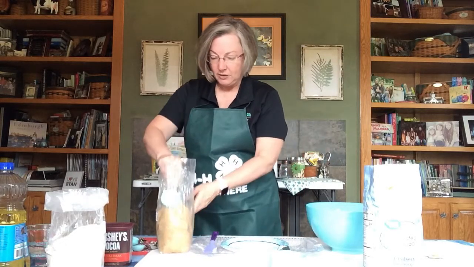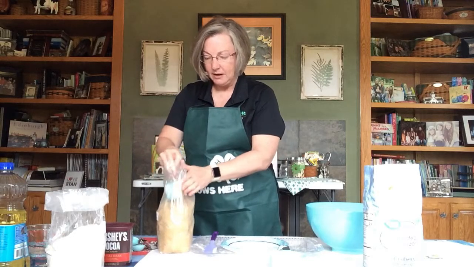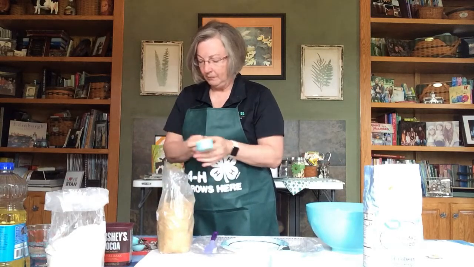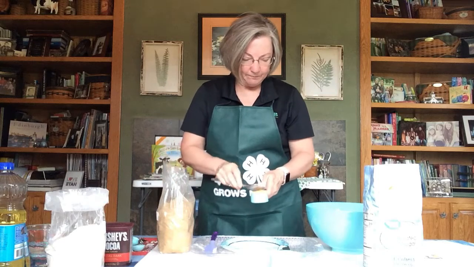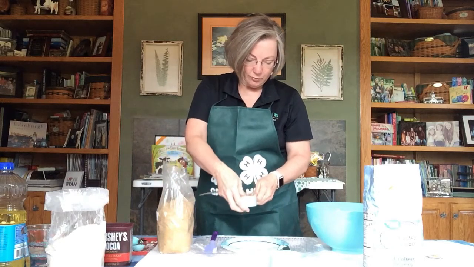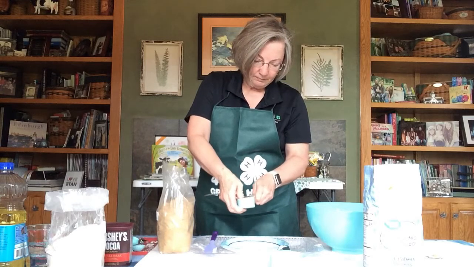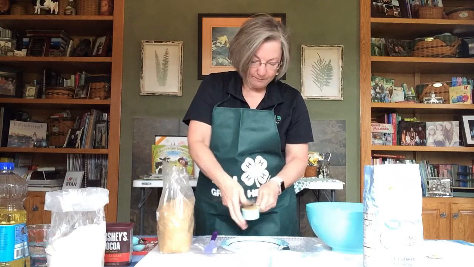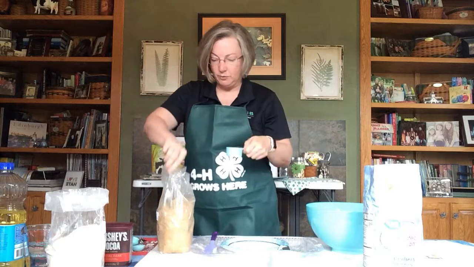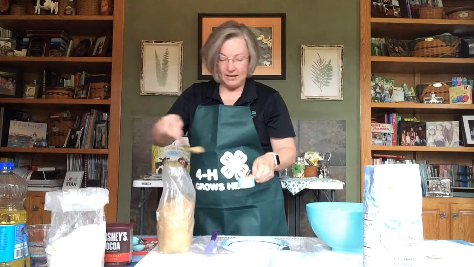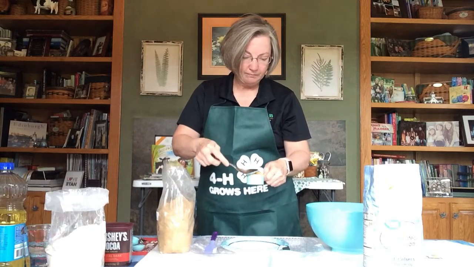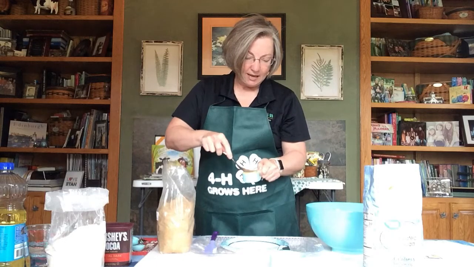So again, you can actually put your measuring cup in there, but then you want to take the back of a spoon or something and press it down and pack it into your measuring cup. Now that gives me a little bit of room. So I'm going to add just a little bit more, and then I'm going to pack that in there.